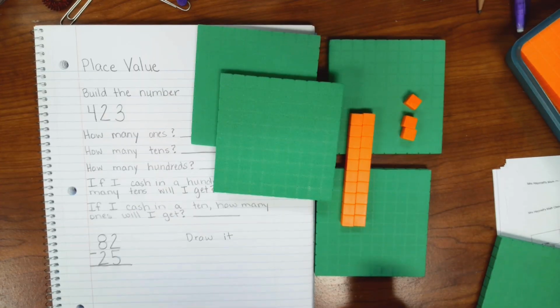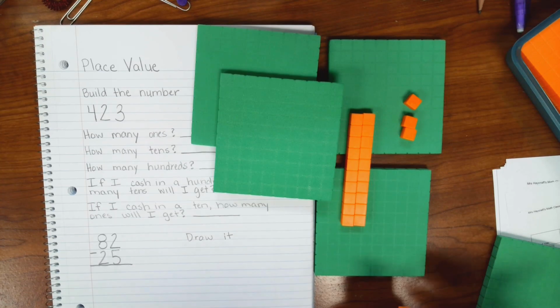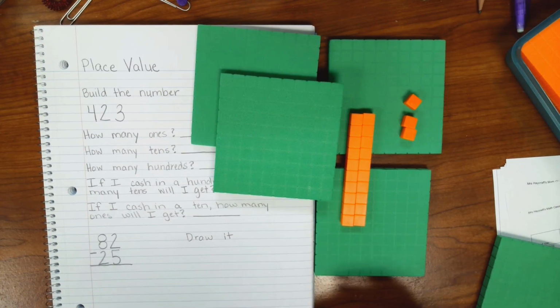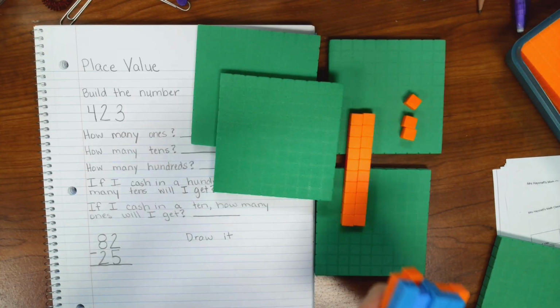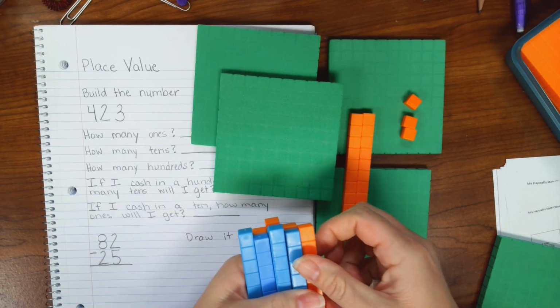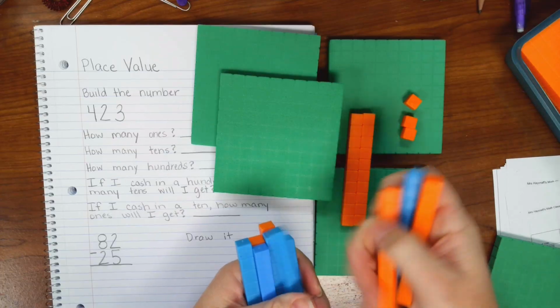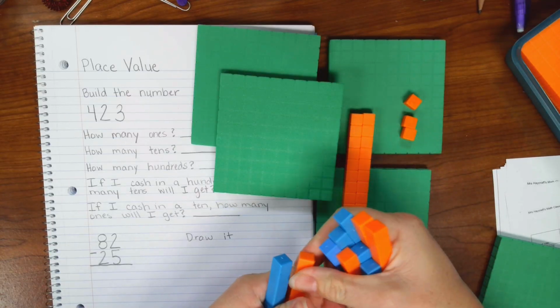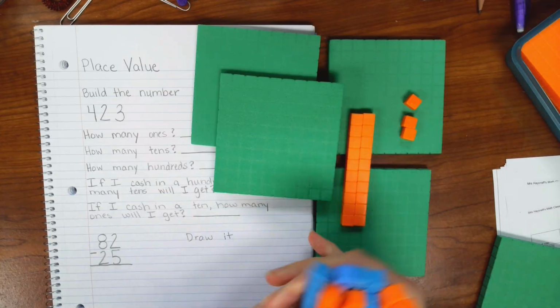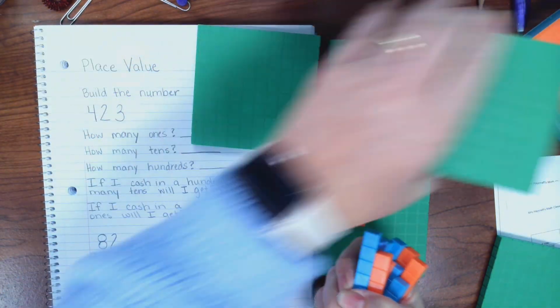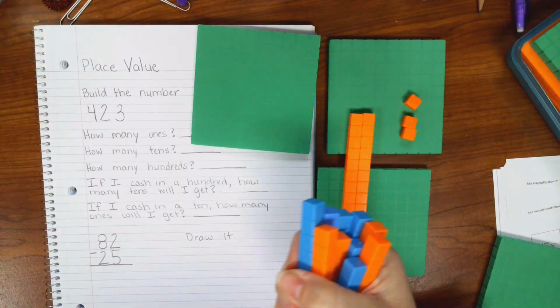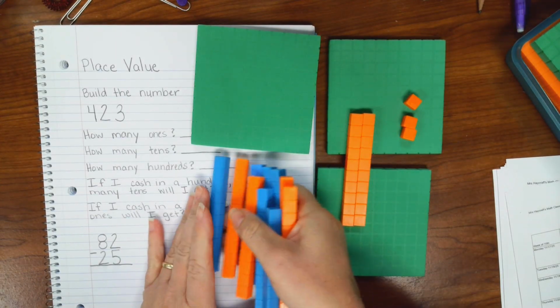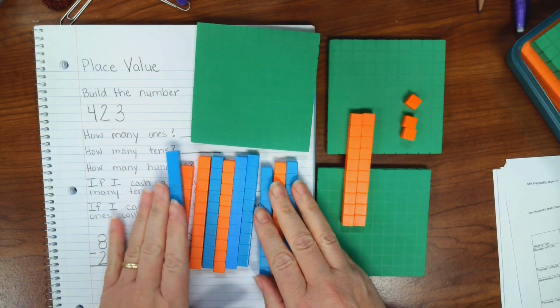We call this cashing in, unbundling. There's a lot of different words, but we're trading it. And cash in is the one that I use the most because I think of a $10 bill being cashed in for 10 $1 bills. So 1, 2, 3, 4, 5, 6, 7, 8, 9, 10. So there's 10. So I can't keep my 100. My 100's got to go back up. And now I've got, in place of that 100, I've got 10 10s.